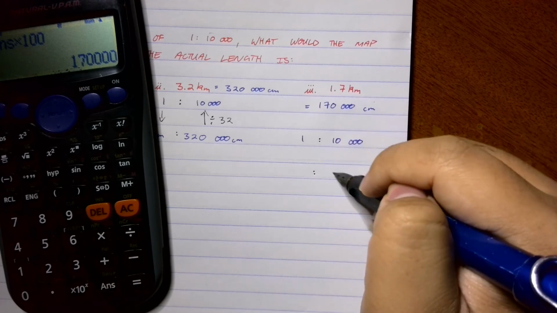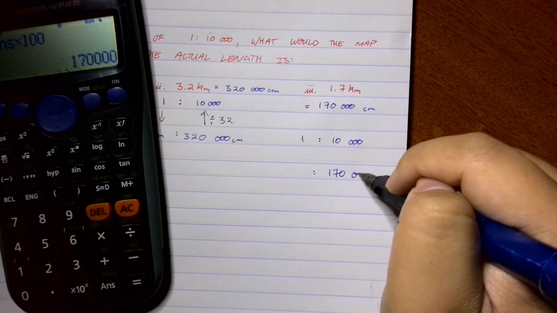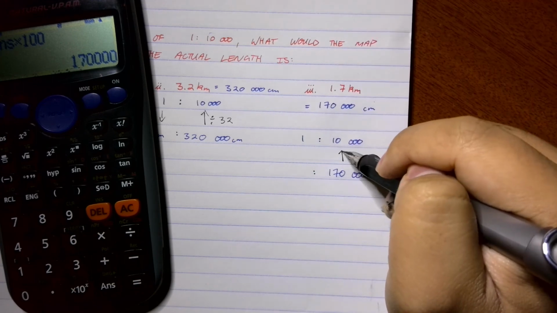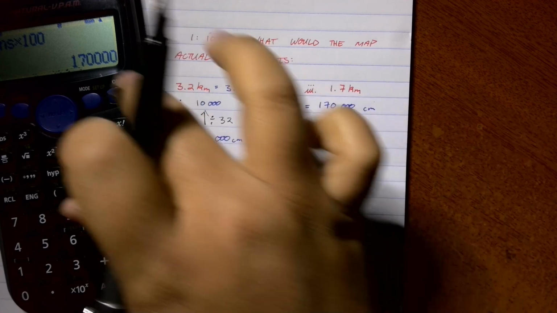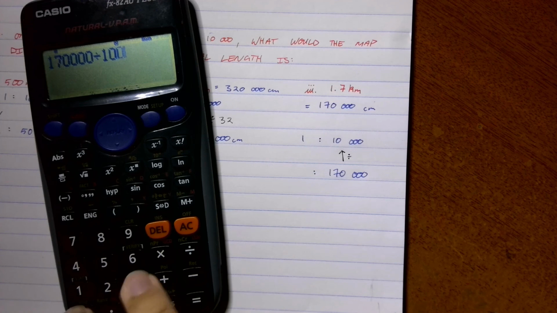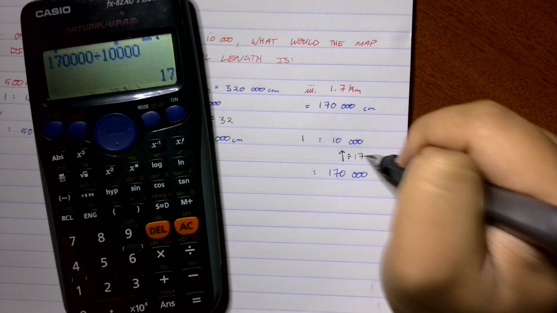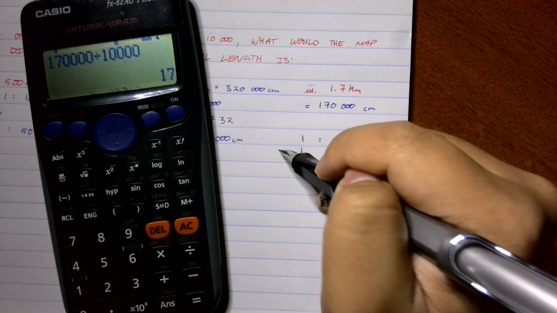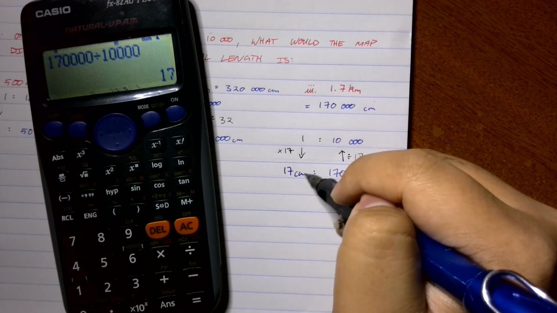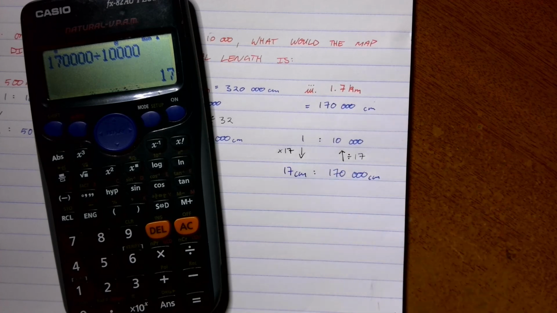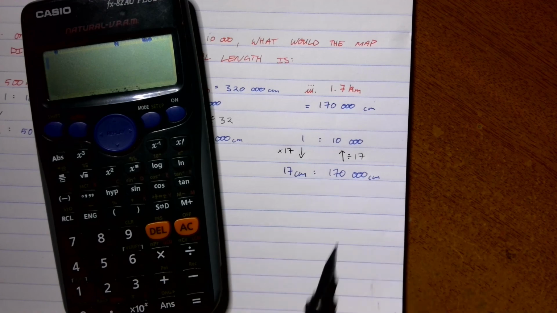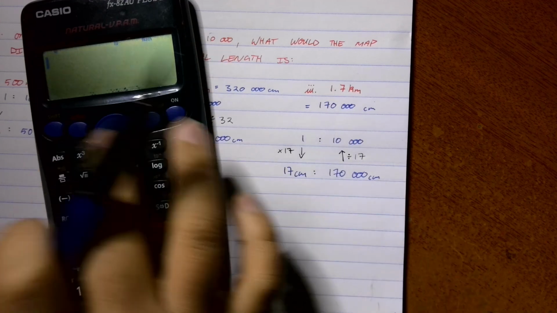And we are given 170,000. To get to this point, we are dividing by some number. So 170,000 divided by 10,000. That's 17. Going the other way, we need to multiply by 17. That is 17 centimeters. So on this particular map, 17 centimeters is equal to 1.7 kilometers.